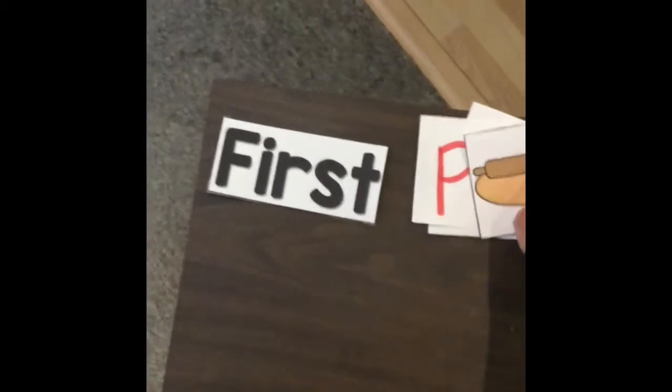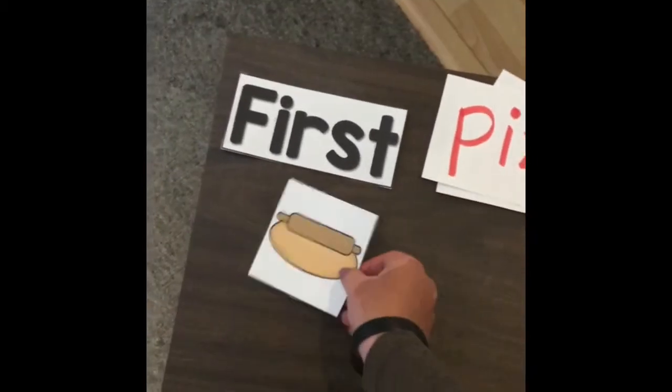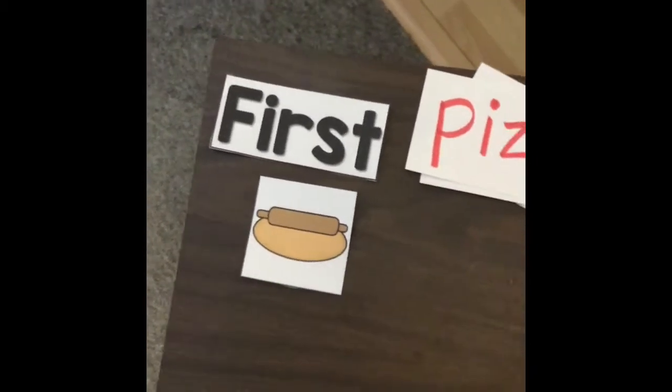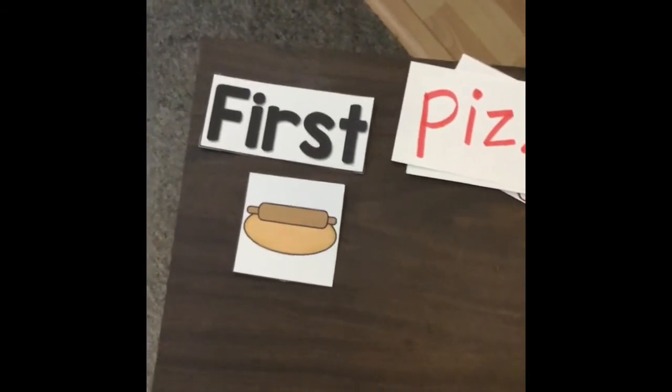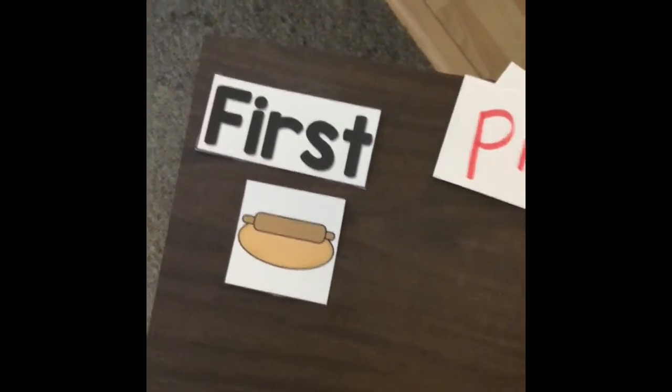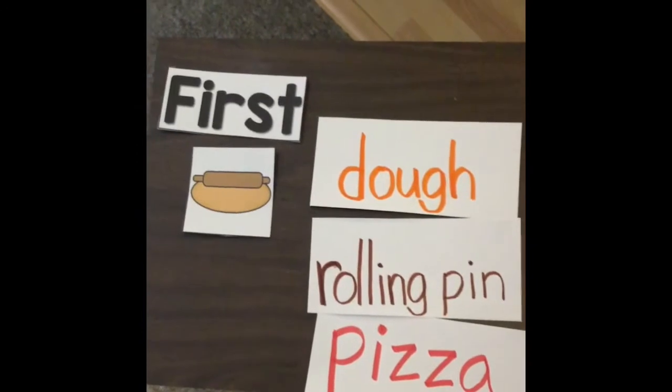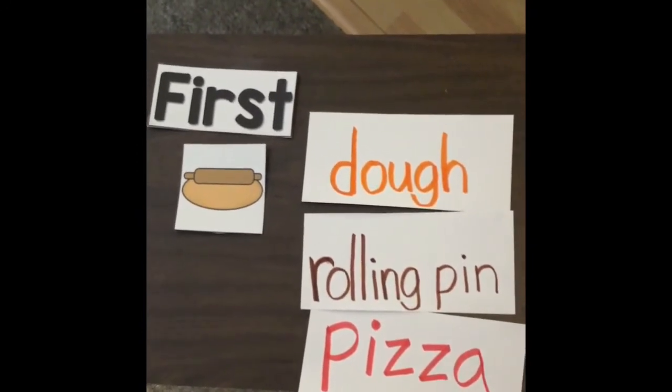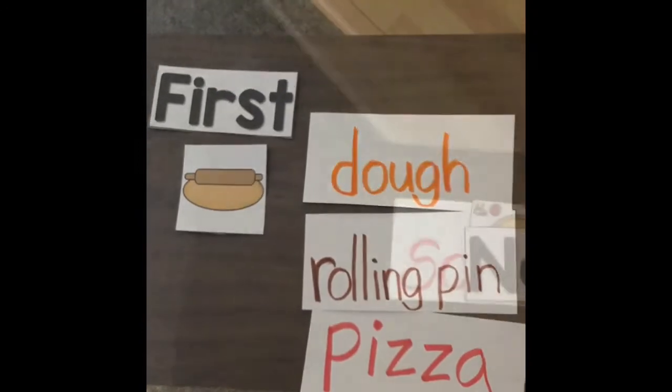So I'm going to start with first. And you can even act this out when you get your... What do you do first when you make a pizza? Well, pictures help me learn. So I'm going to add my picture first. And this is a picture of dough getting rolled out with a rolling pin to make a pizza. And this is the beginning of my story. And now I'm ready to go on to the next part, which is the word next.